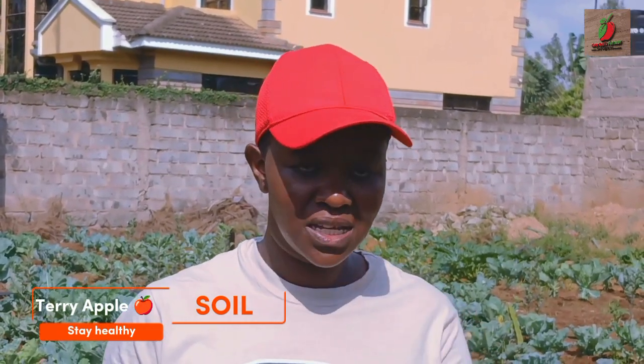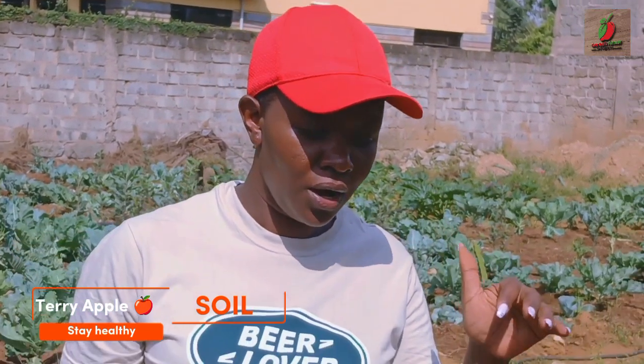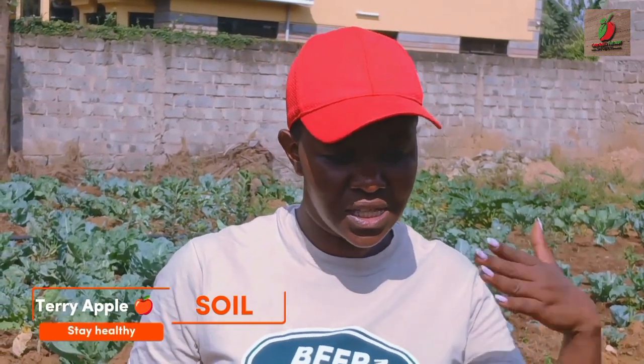Despite the challenges, congratulations to what we are doing, because apple farming is thriving even in our soil. So I encourage those people with chalky soil to continue, because it is thriving and doing well.